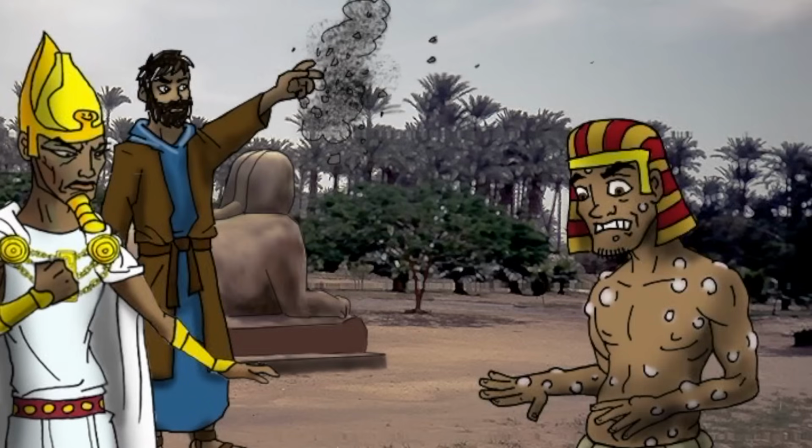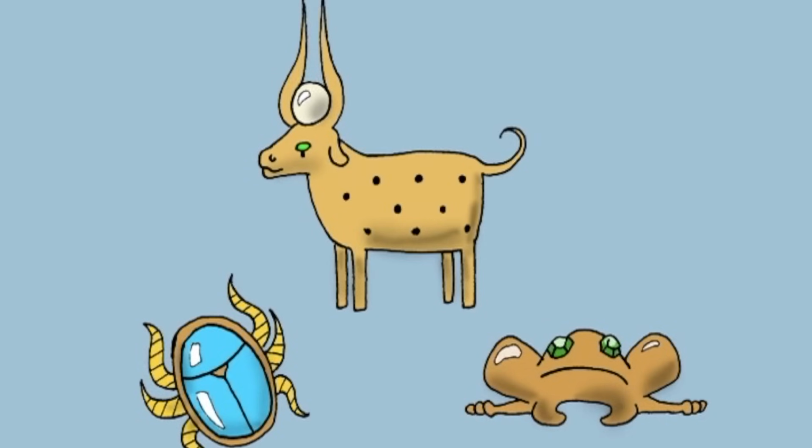Moses then sprinkled ashes toward heaven in the sight of Pharaoh, and boils, sores on the skin, came upon all the Egyptians, including the magicians. All these plagues were done using the things the Egyptians worshipped as their gods. This showed God was greater than all the idols that the Egyptians worshipped.